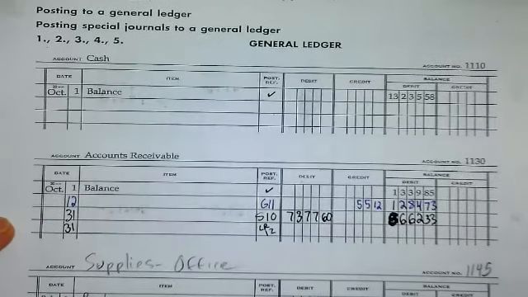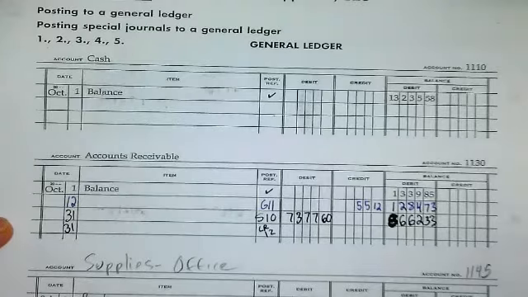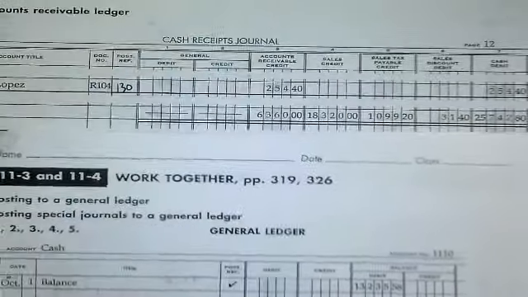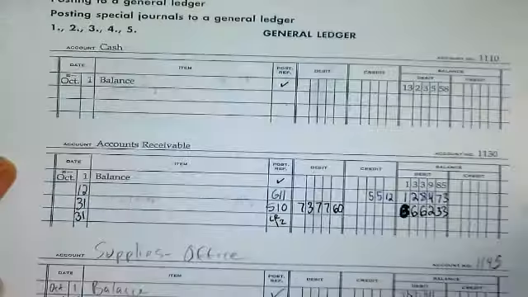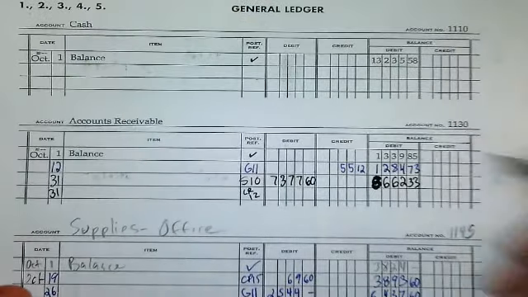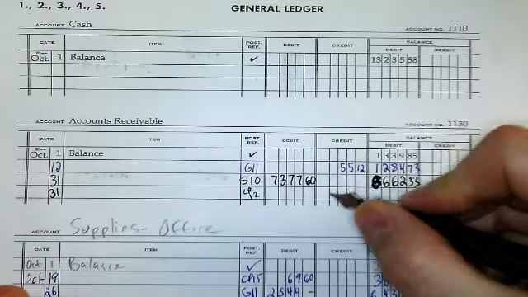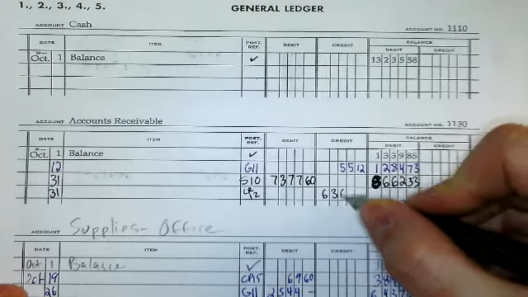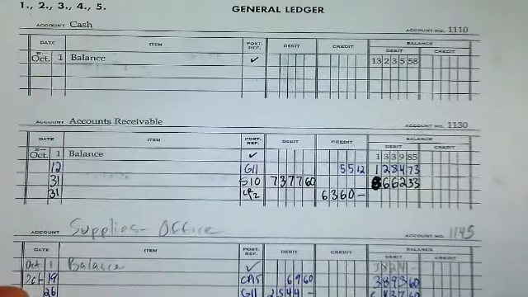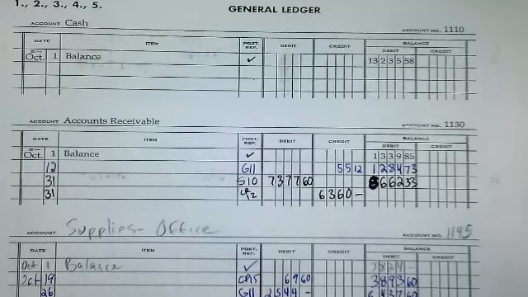We have a 6360 credit, because we must have received cash on account. So the account receivables are going down.